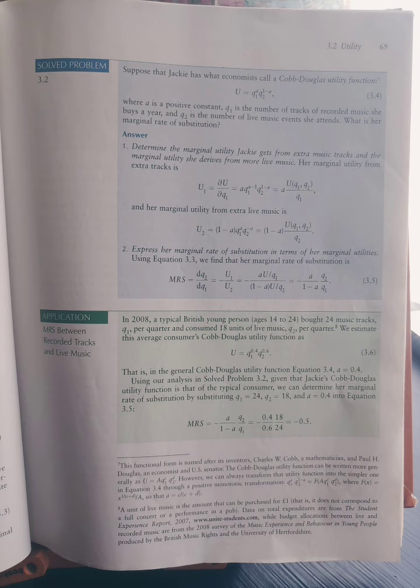More appropriately, it can be stated that the partial derivative of capital U with respect to Q sub 1 equals A Q sub 1 to the power A minus 1 Q sub 2 to the power 1 minus A, equals A times capital U of Q sub 1 and Q sub 2 divided by Q sub 1.